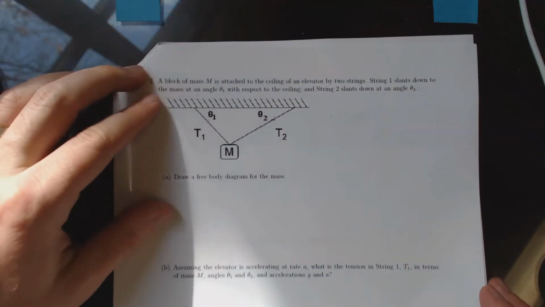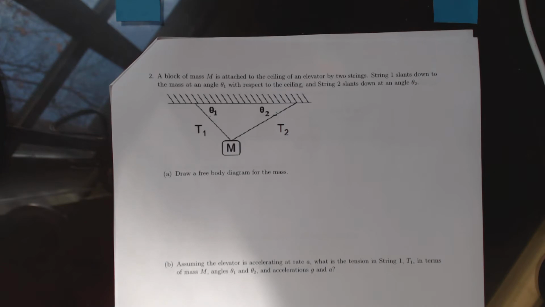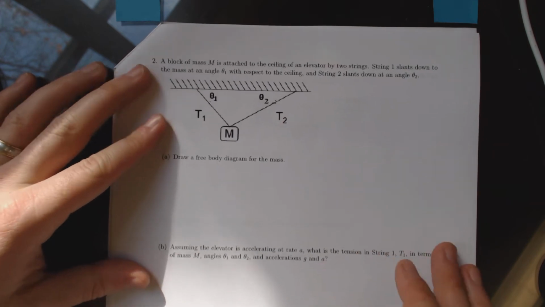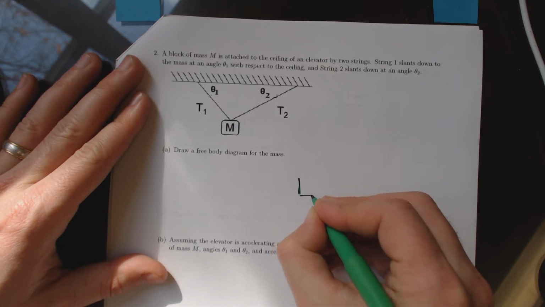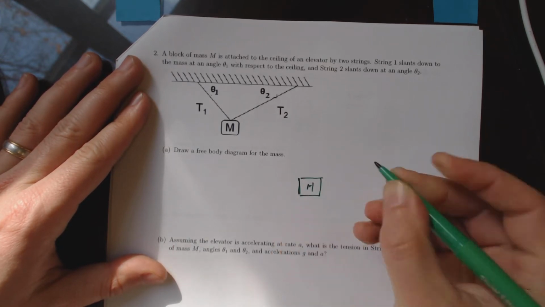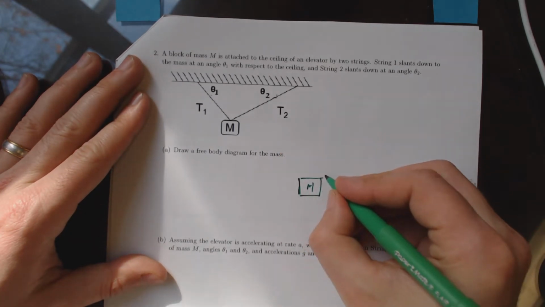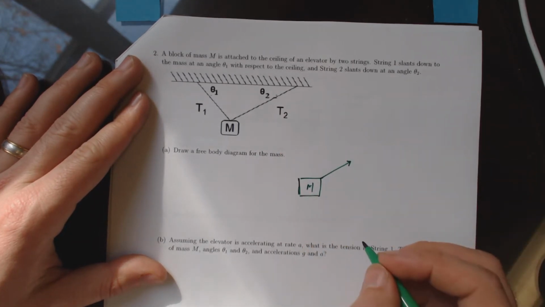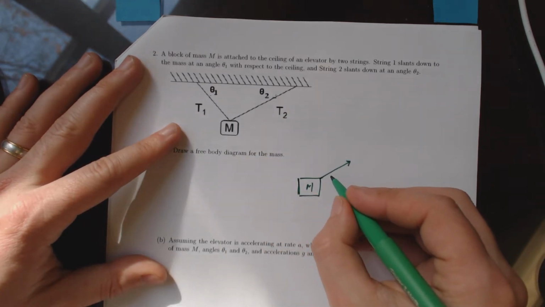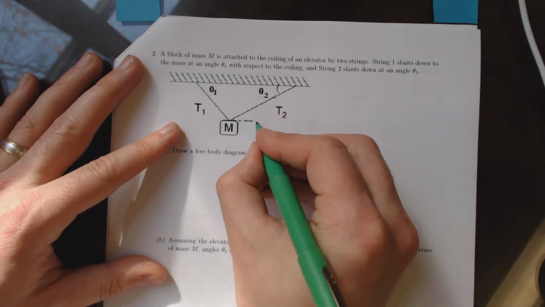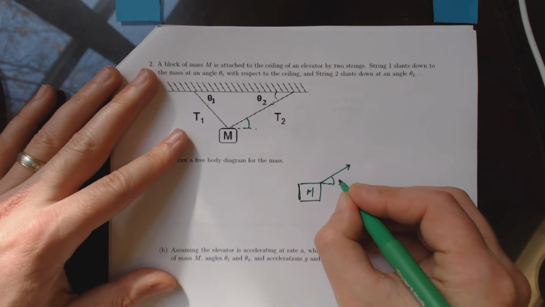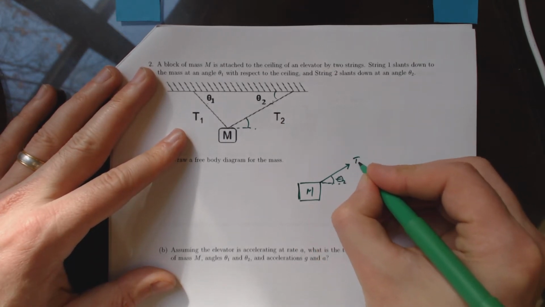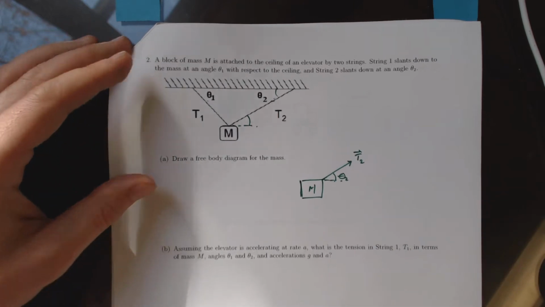Number 2 is similar to a couple problems that we did. It's not exactly similar to any one problem in my memory. Maybe there's a textbook problem that we had that was like this. So draw a free body diagram for the mass. So we draw mass M. And we know that there's a tension T2 pulling in this direction. And I can even say an angle. I know that this angle down from this one is going to be this angle from this one to that parallel line. So I could even say that this is theta 2. So I draw a vector that way.